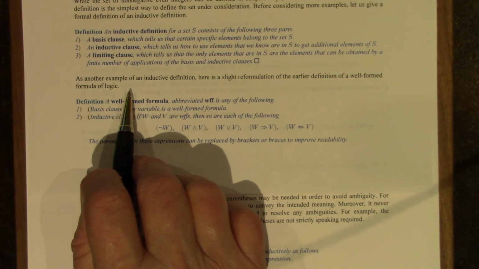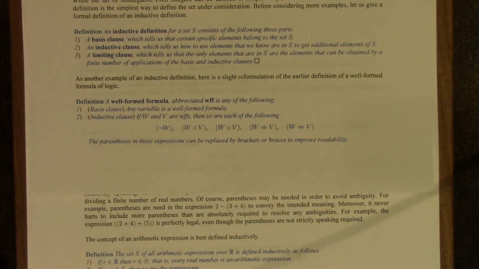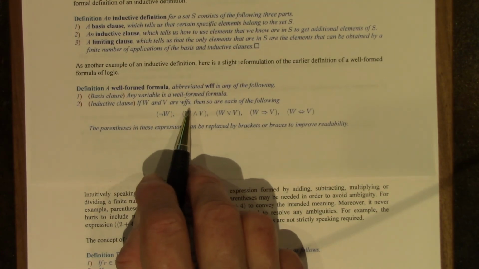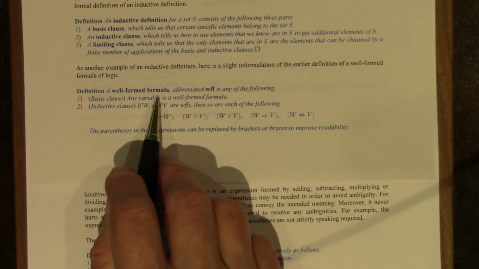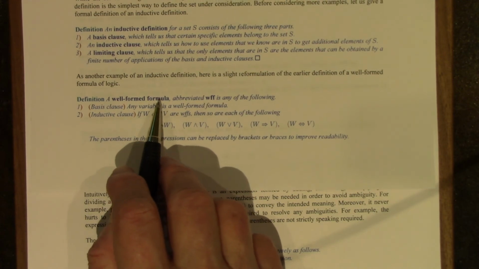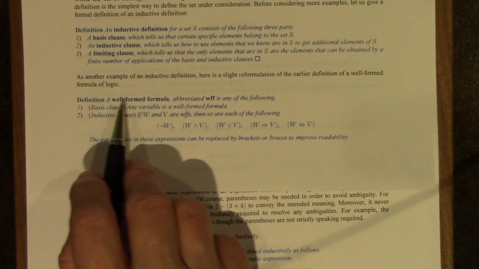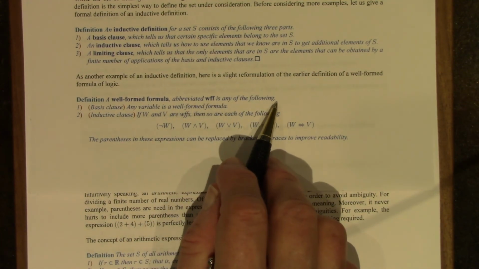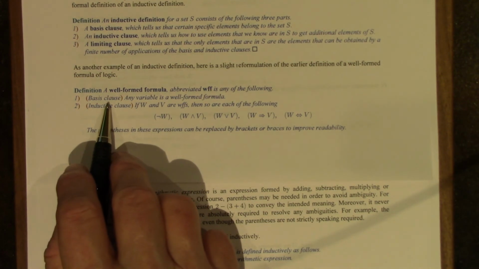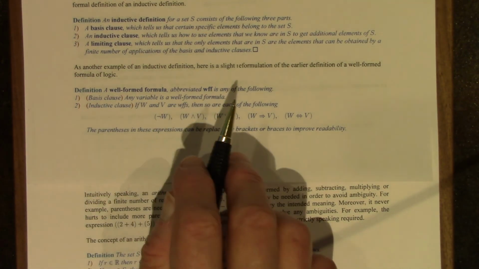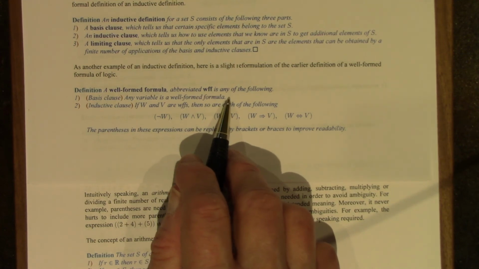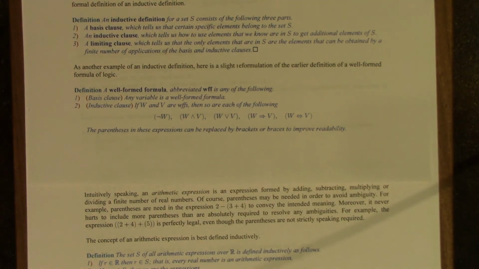As another example of an inductive definition, here is a somewhat reformulated definition of a well-formed formula from the propositional logic, which goes way back to chapter 1. A well-formed formula, abbreviated WFF, is any of the following. Any variable is a well-formed formula. So remember that the language of the propositional calculus includes variables.